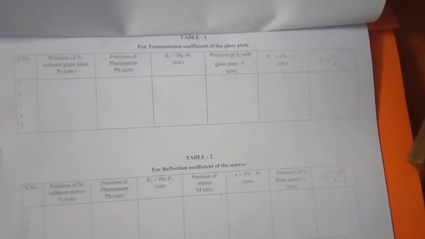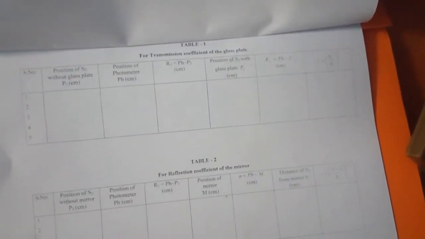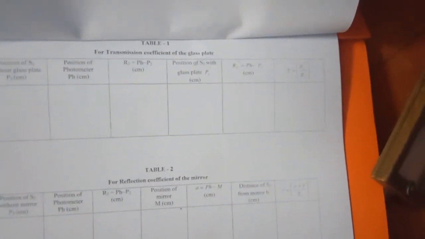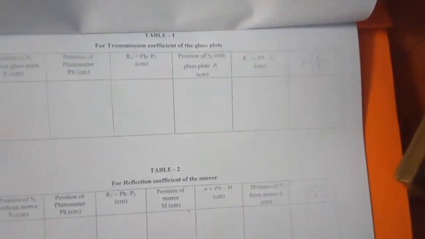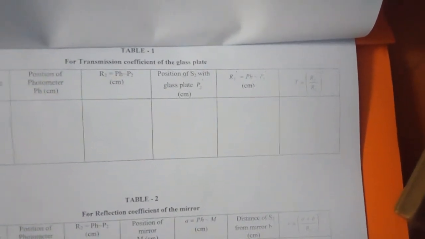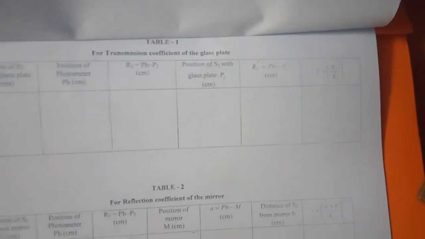Again we adjust source 2 and the photometer in such a way that the light cancels. That is the balancing position. Once again we find R2 prime, that is PH minus P2 prime. That way we determine R2 prime and R2. Just take the ratio and square it. That is the transmission coefficient.